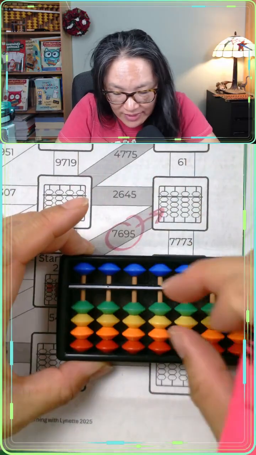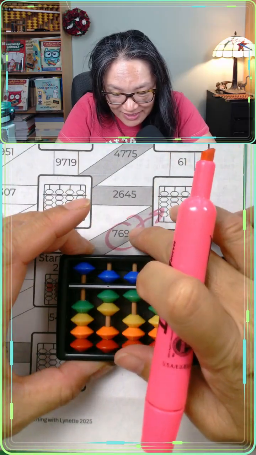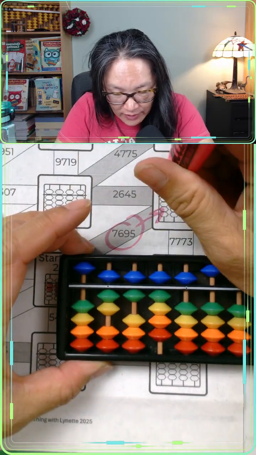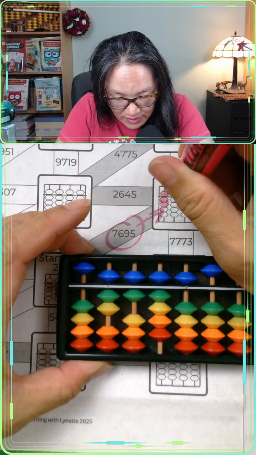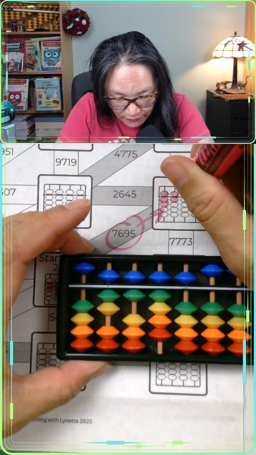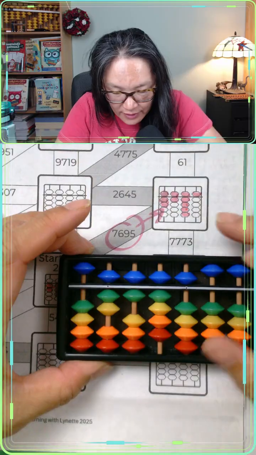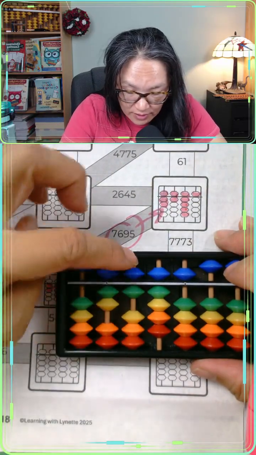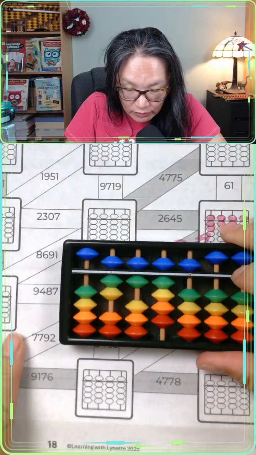So we're going to do 7,000, 5, 6, 7, 600, 5, 6, 90, 5, 6, 7, 8, 9, and then 5. That's what that looks like. 7,695. And what we're doing is we're learning how to read the abacus.